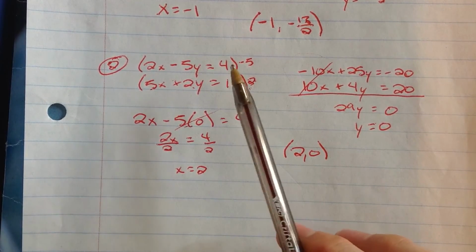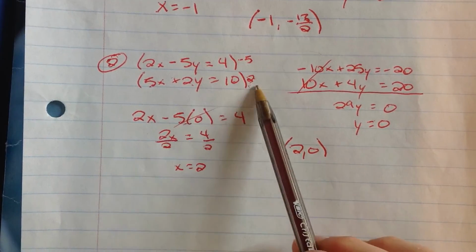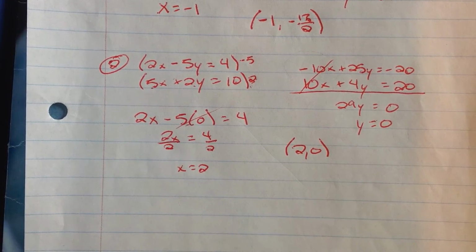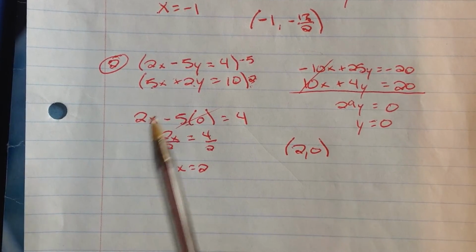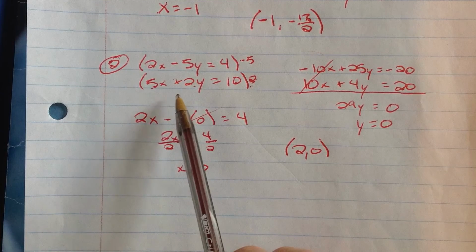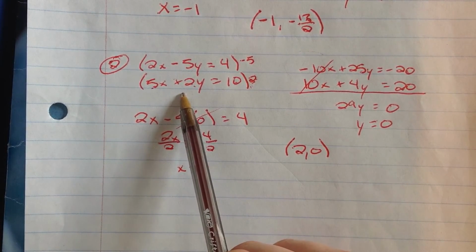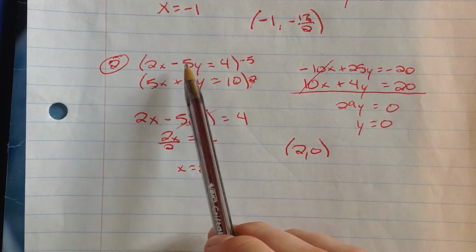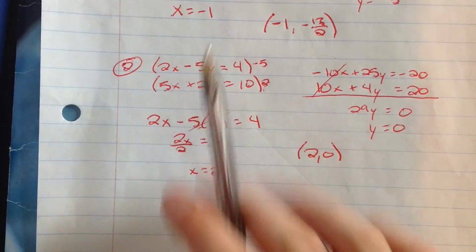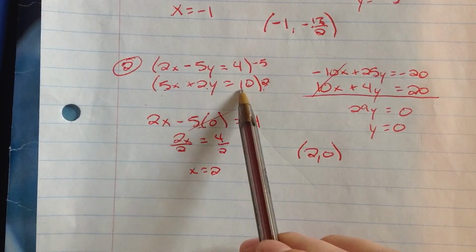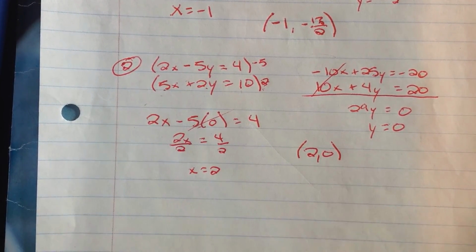Notice, in this case, we actually had to multiply both equations by a number to get them to cancel. Let's say we had picked y first. If we had picked y first, we have this negative and positive already going on. That's good. We now want them to be the same number. So if I want this to be 10, I'm going to multiply the top equation by 2. And if I want this one to be 10, I'm going to multiply the bottom equation by 5, and the y's would cancel.